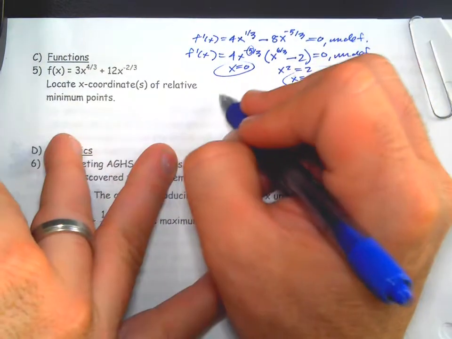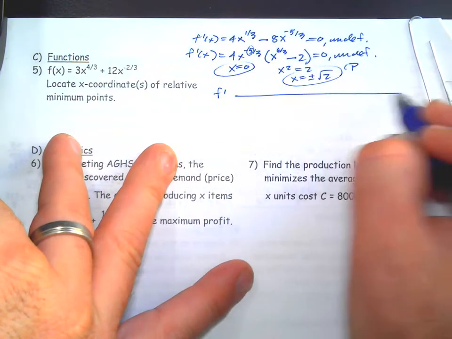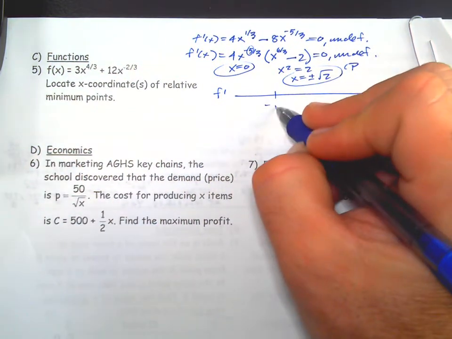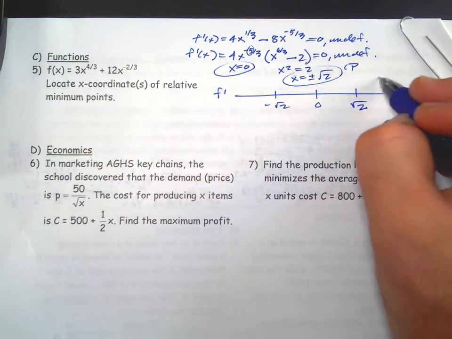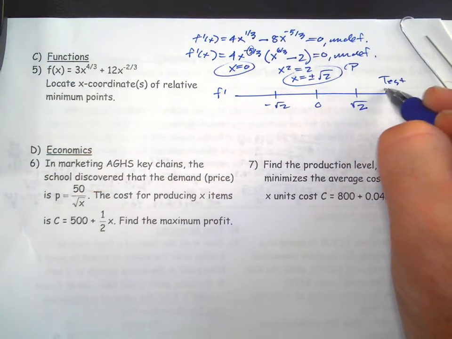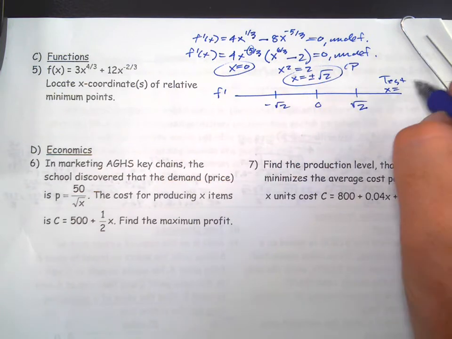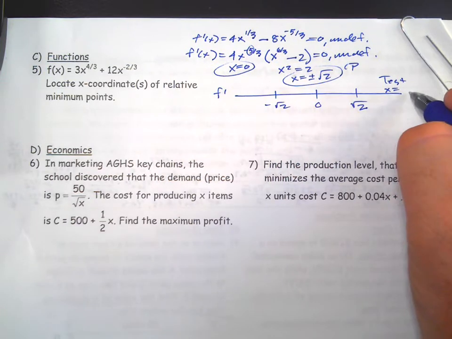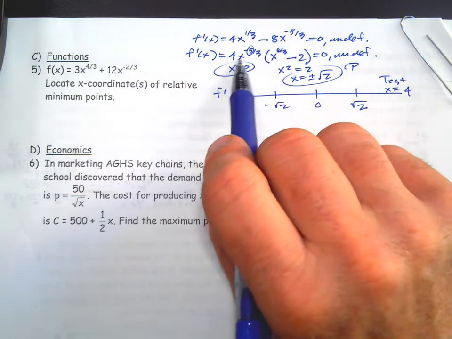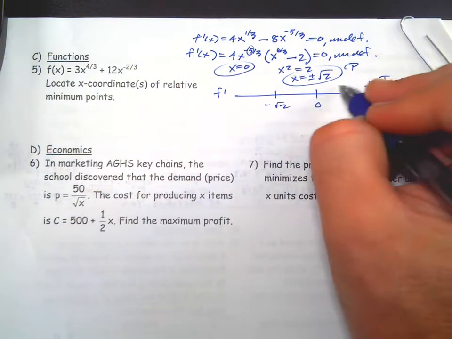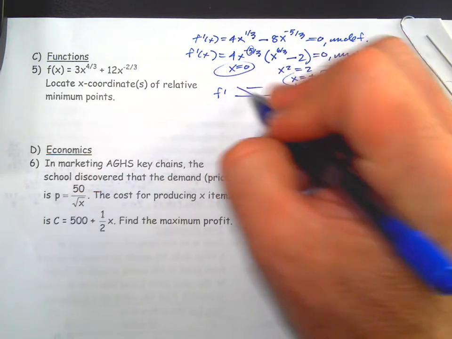And so then we're going to do a line check, label your line check. The critical points on there, test a value. I don't know, x equals 4. What's the derivative going to be? Well, that's going to be 16, that's going to be positive, positive, positive, negative, positive, negative.